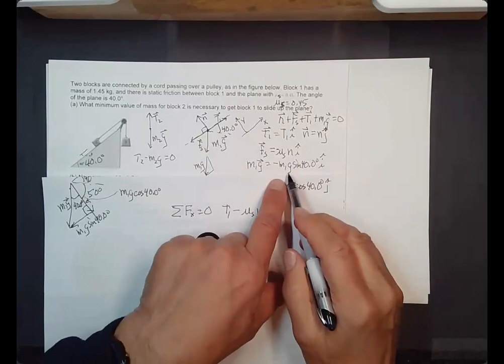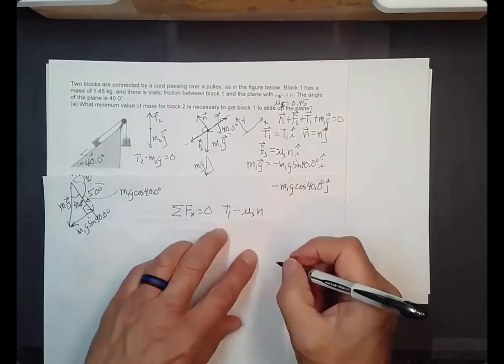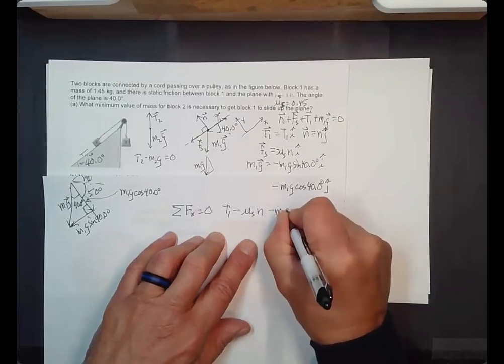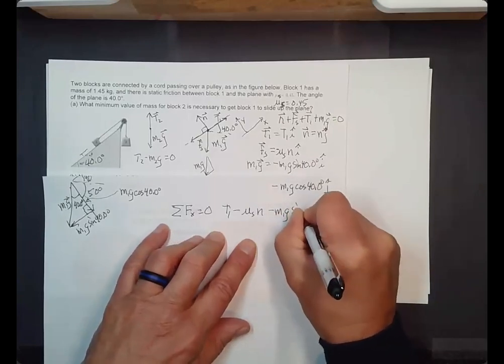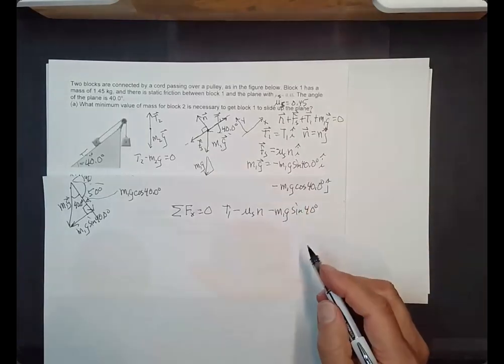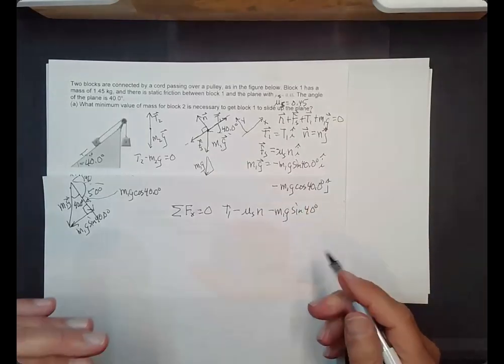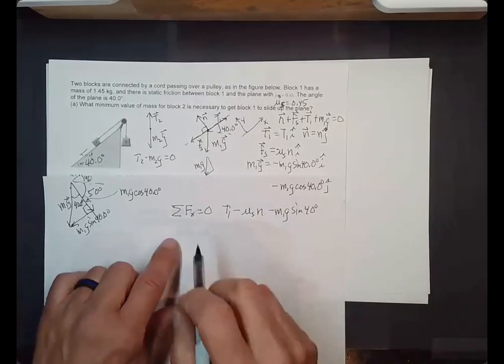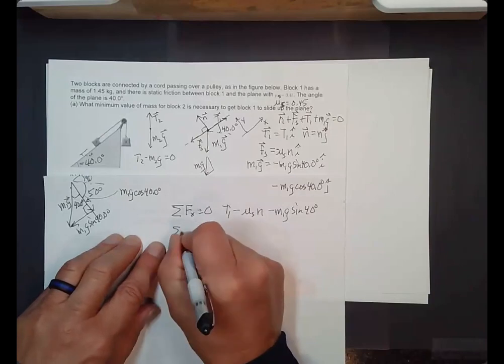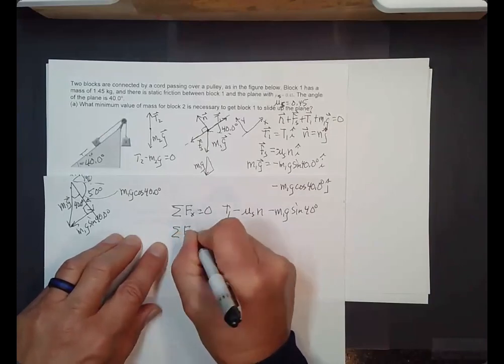And I have minus M1G sine 40 degrees in the I hat direction. So this is a bit of a scarier equation than the one we had when horizontal surface and a pulley and something hanging down.